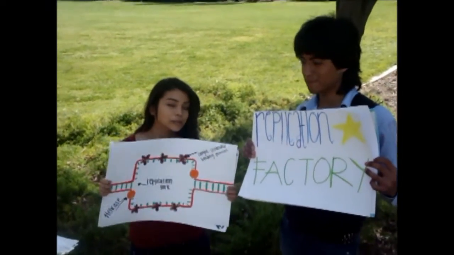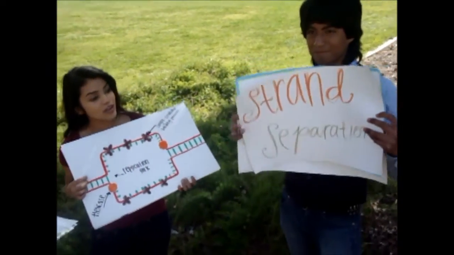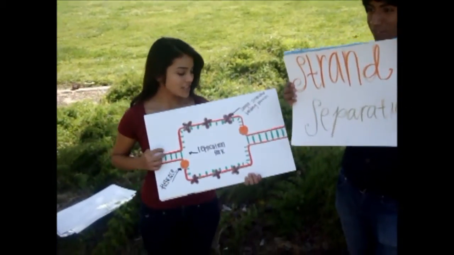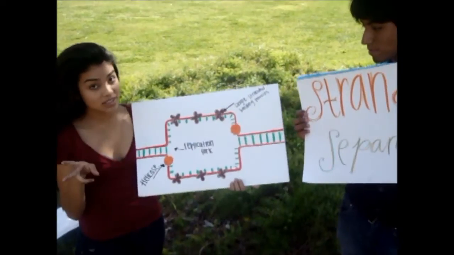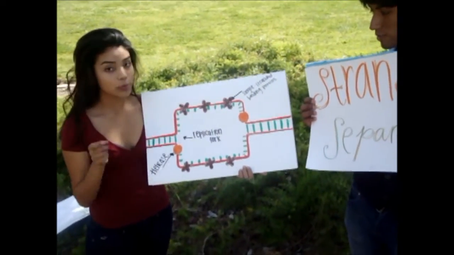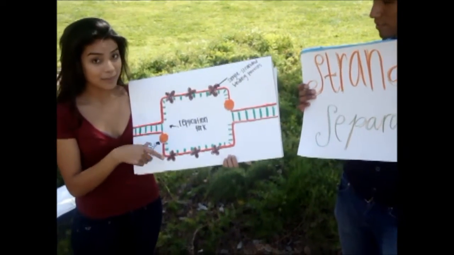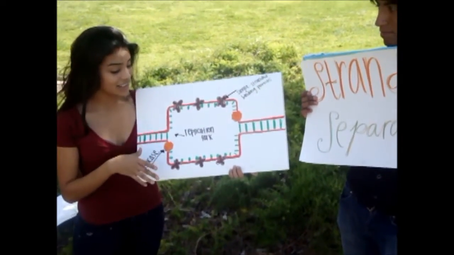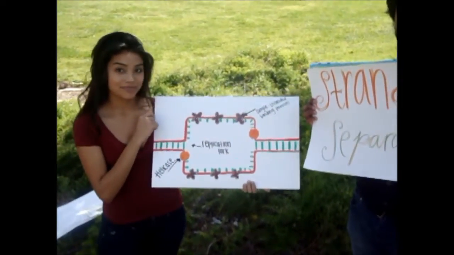Okay, so let's go a little bit more into detail with the replication factory. So we're going to start off with strand separation. And what we have here is the parent strand being split into 2 single strands by helicase. And the point where it's split into 2 single strands is known as the replication fork. And keeping these single strands from realigning again, we have the SSBs, or the single-stranded binding proteins.